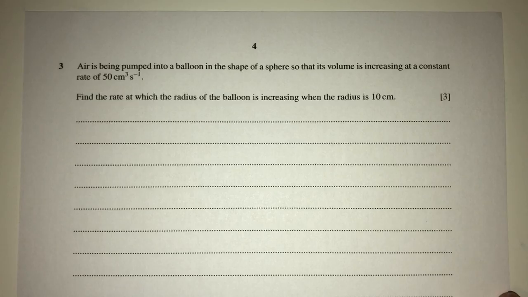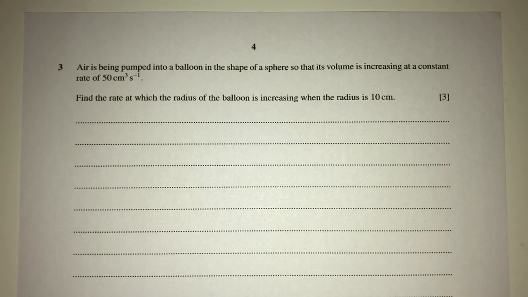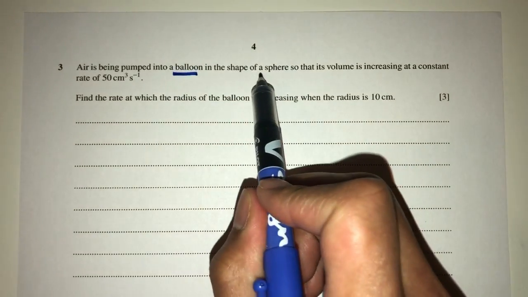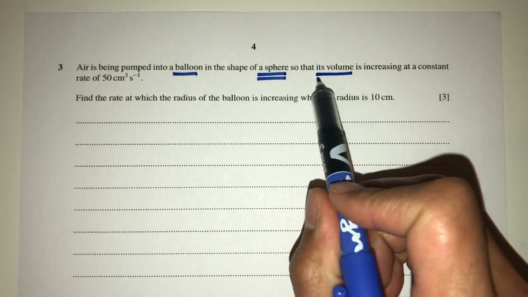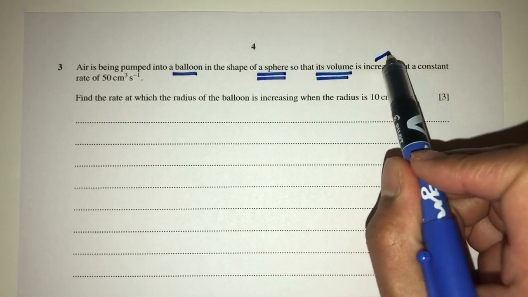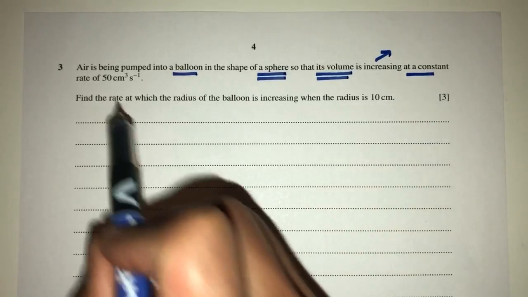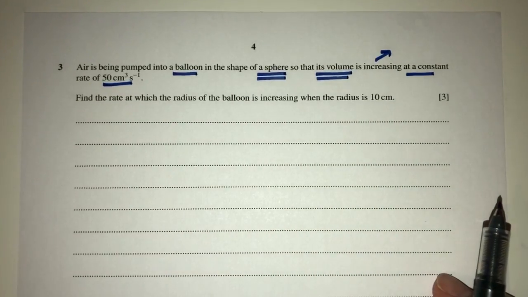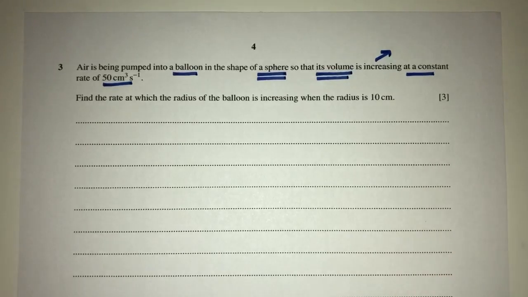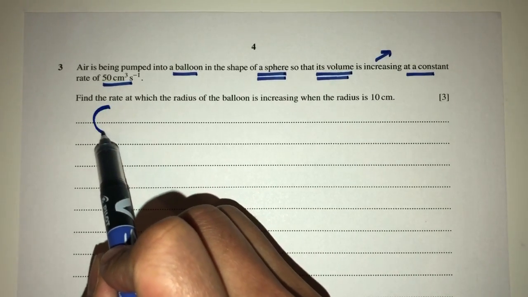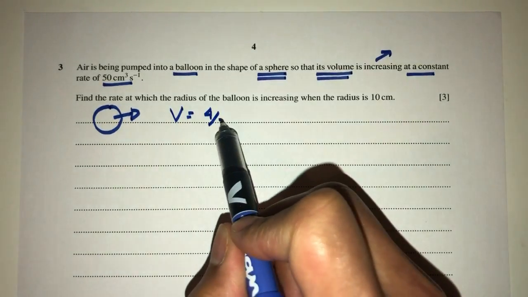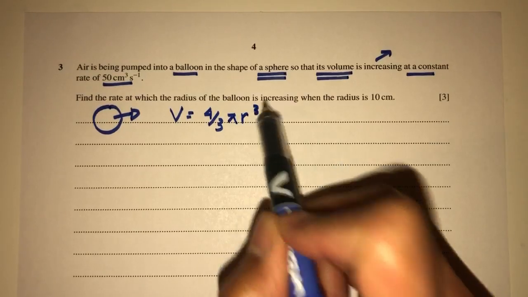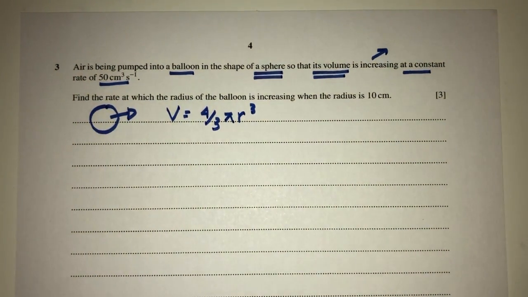So now we have question number 3. Air is being pumped into a balloon in the shape of a sphere, so that its volume is increasing at a constant rate of 50 centimeter cube per second. A sphere is just like a ball, but what is the formula for the volume of a sphere? It is V equal to 4 over 3 pi r cubed. That's what you need to know to do this question.